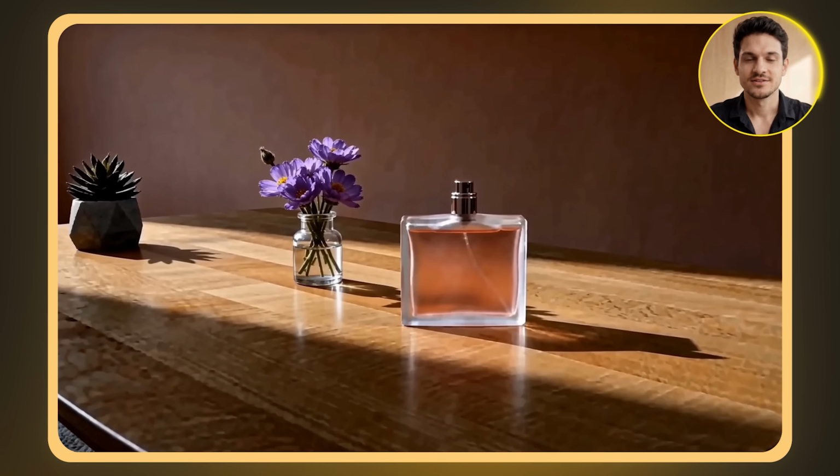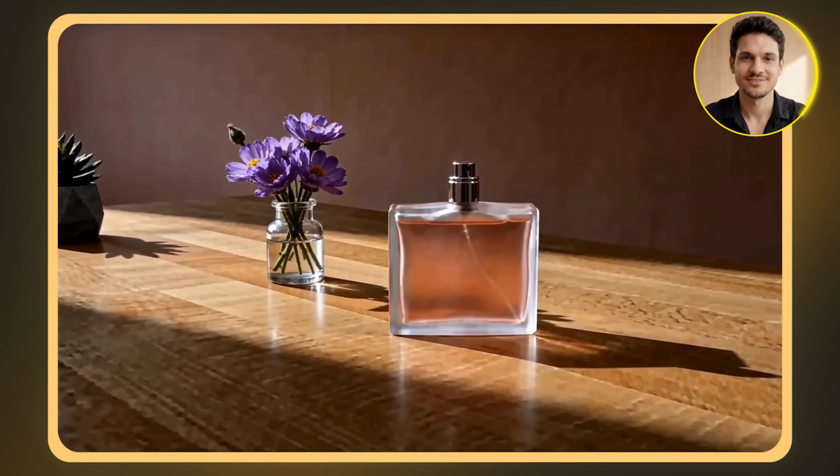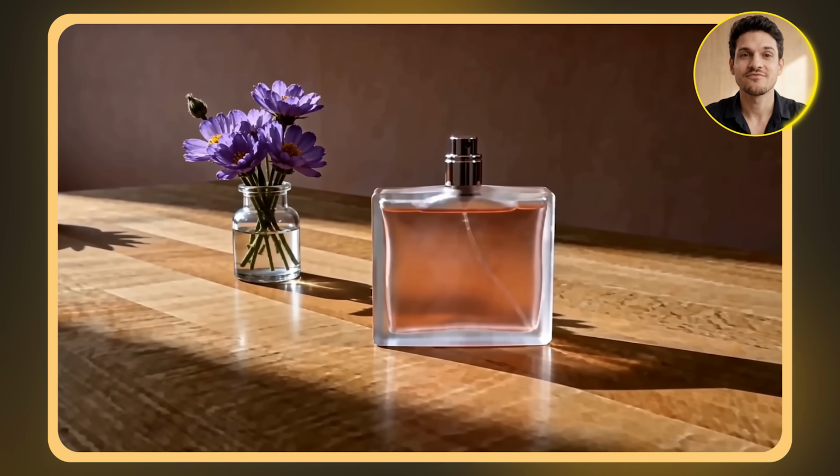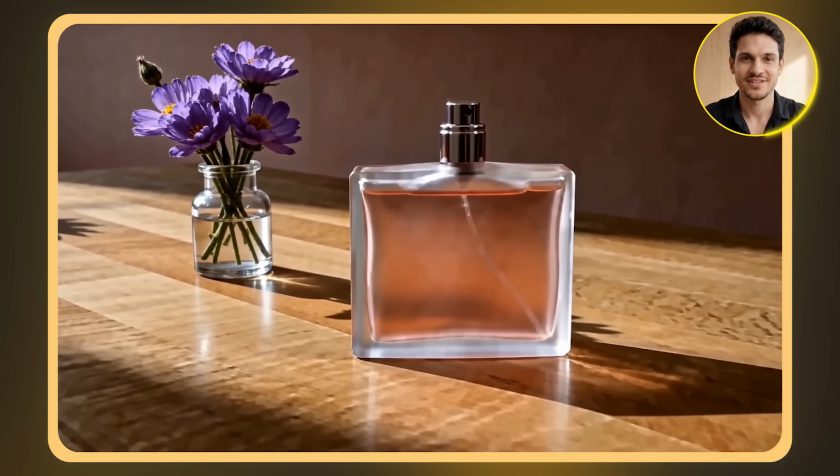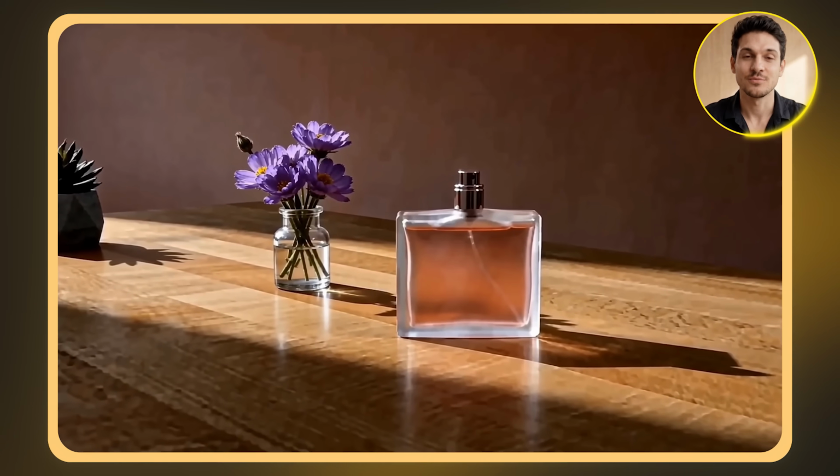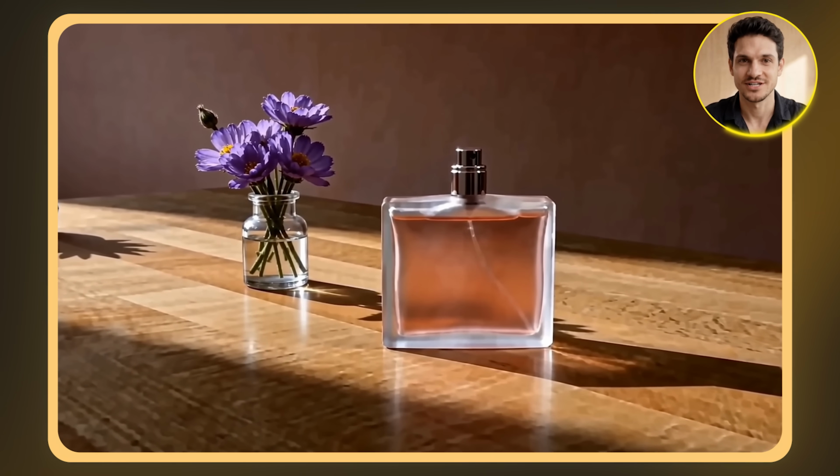The moment it's done, there's a little cluster of flowers next to the bottle, catching that same directional light, with the shadow falling the exact same way as everything around it. And the bottle, the table, the motion, all of it is still my original footage, untouched.